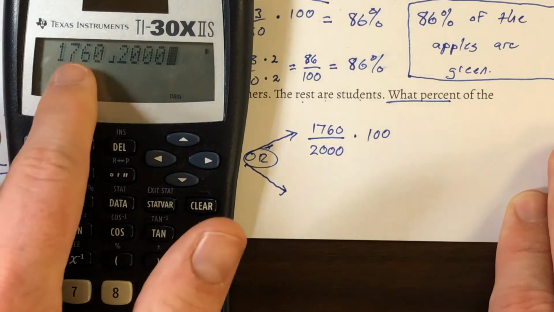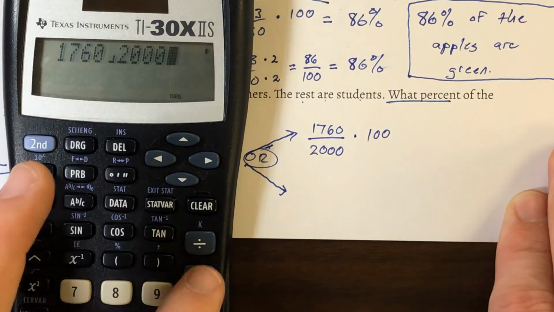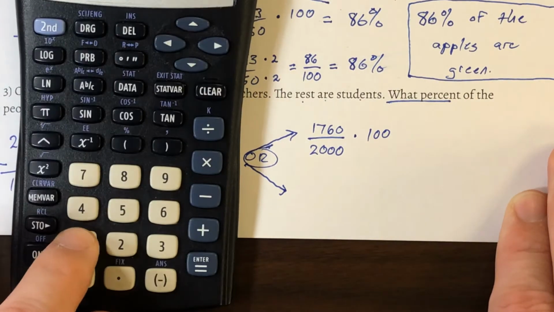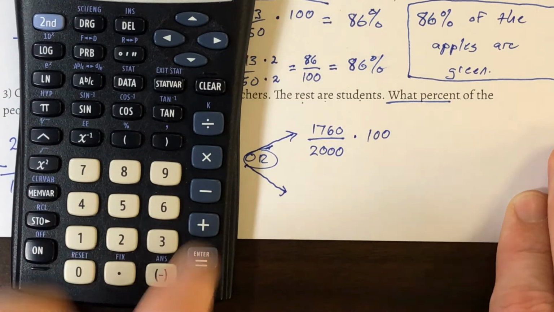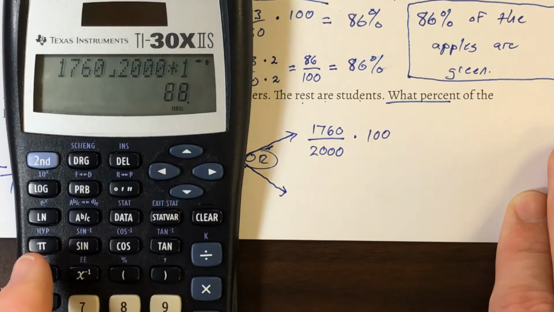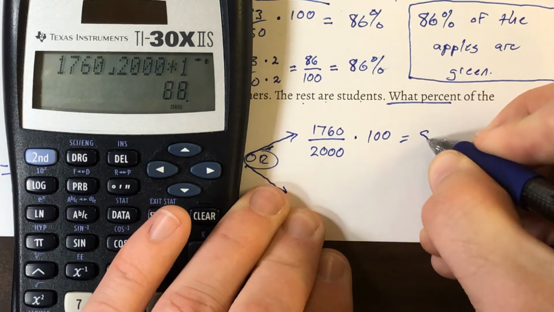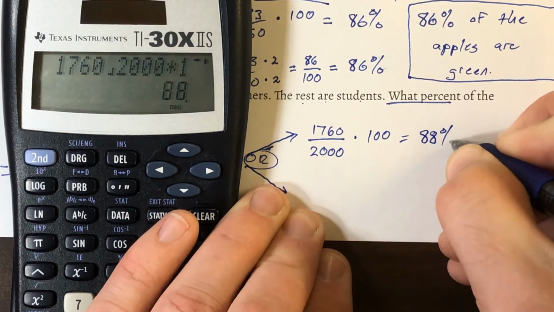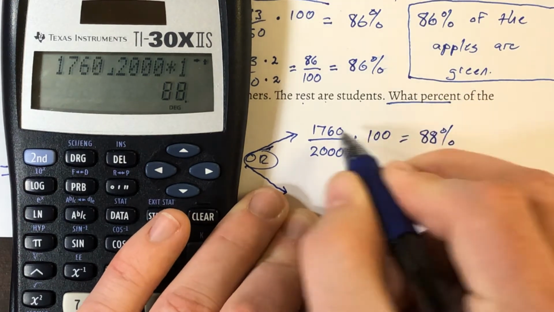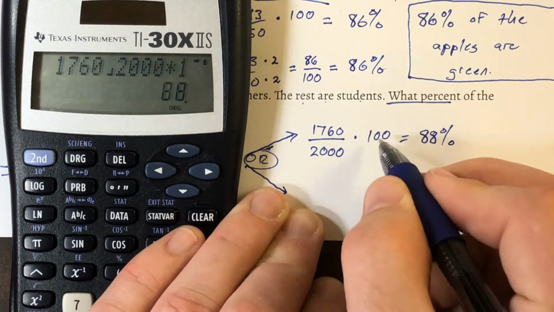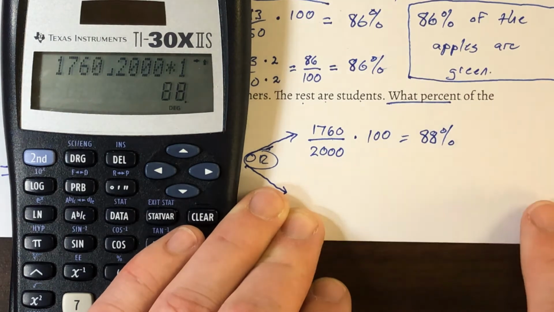So there's our fraction, 1760 over 2,000. We're going to multiply by 100, and we get 88 percent, because this was what percent. Once you multiply a fraction by 100, it becomes a percent.